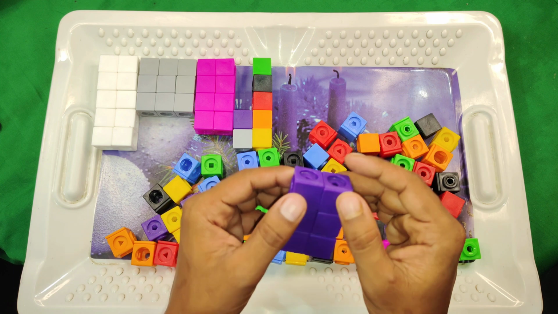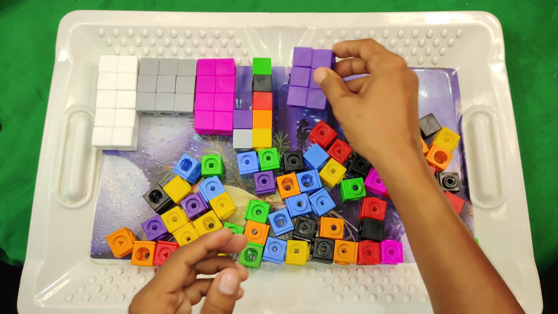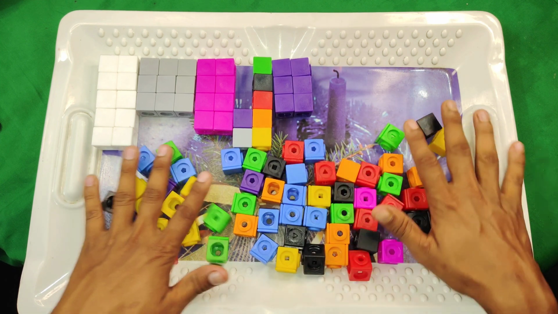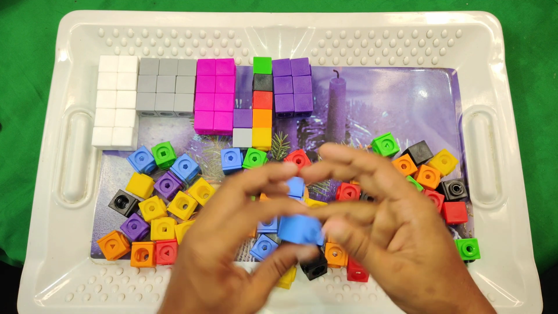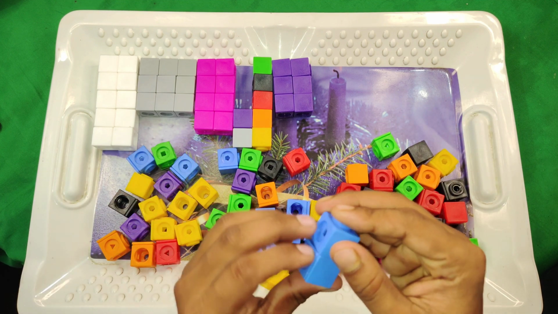1, 2, 3, 4, 5, 6. This is number block 6. Let's build number blocks 5. Number blocks 5 is blue color.